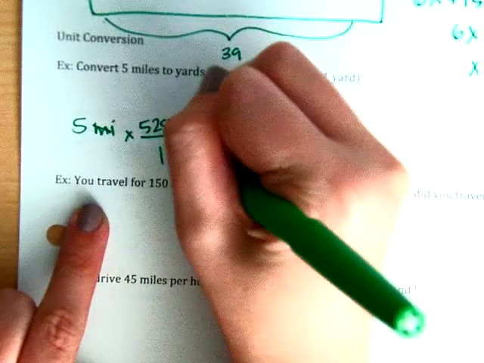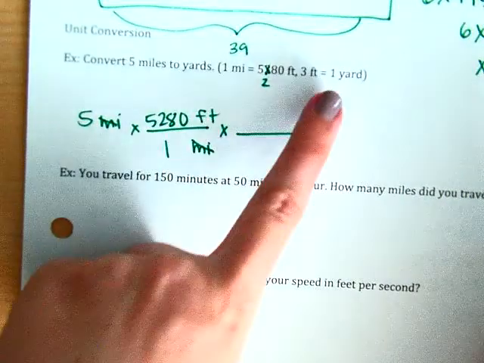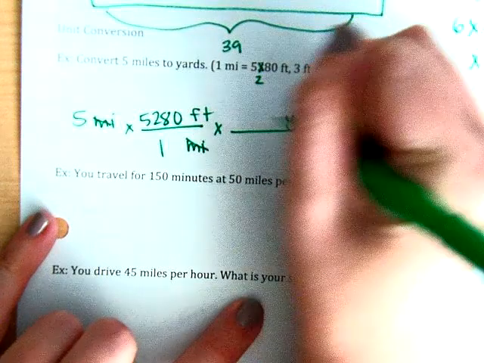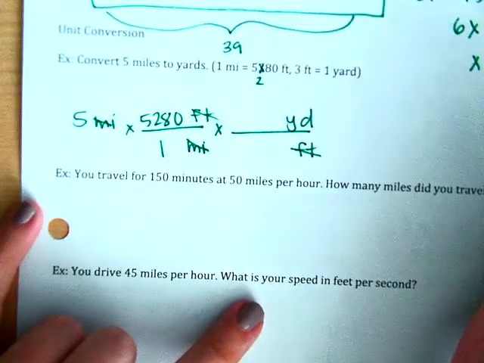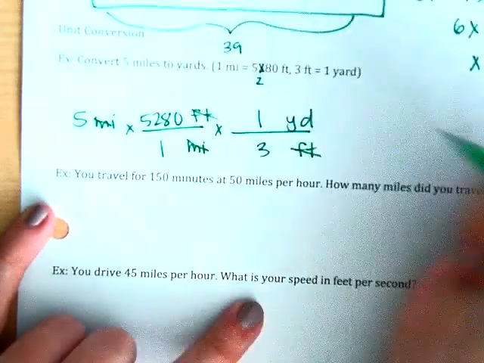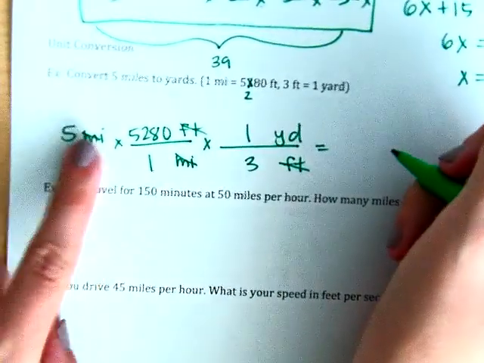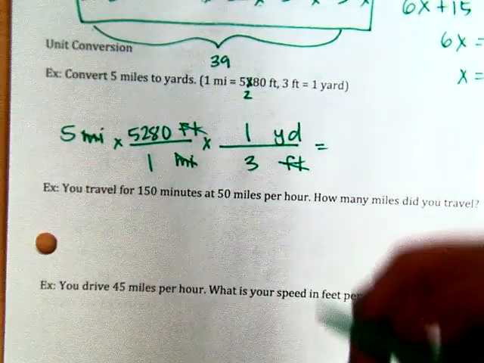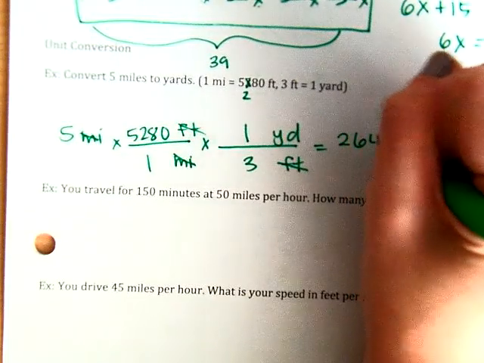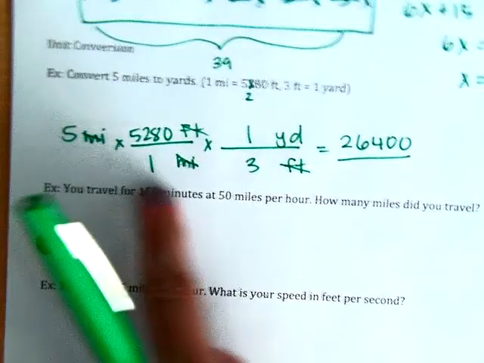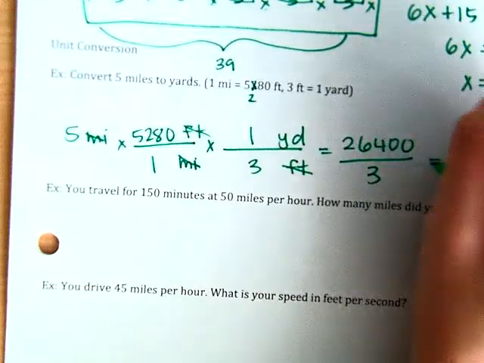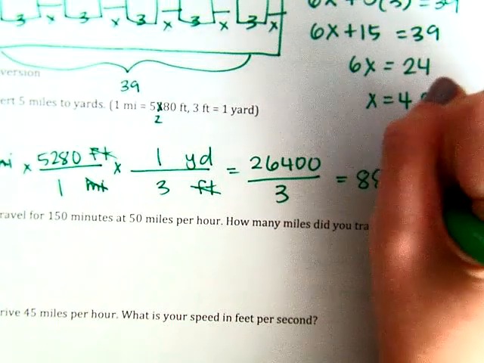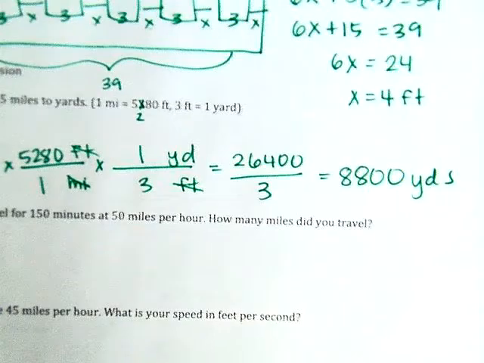Now miles are gone. Now I'm going to change feet to yards. So feet has to go on bottom, yards on top, so that these will cancel out. 3 feet, 1 yard. So now I'm going to multiply the top. 5 times 5,280 equals 26,400 over 1 times 3 gives me 3. Divide those things and get 8,800 yards.